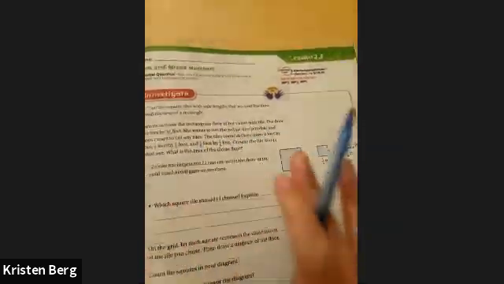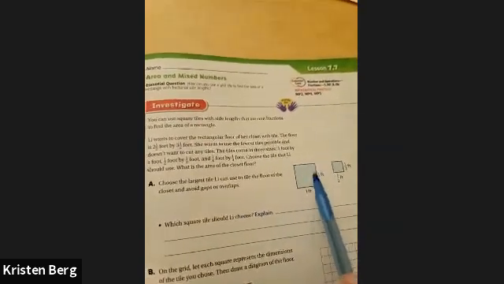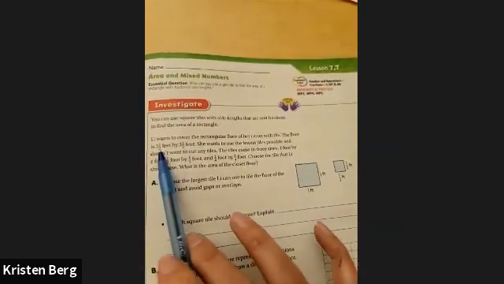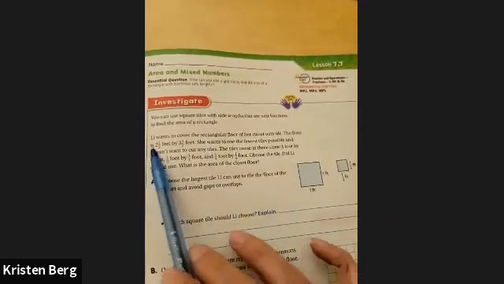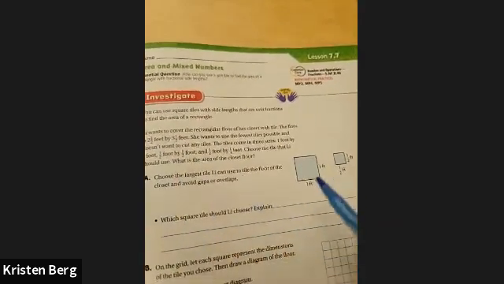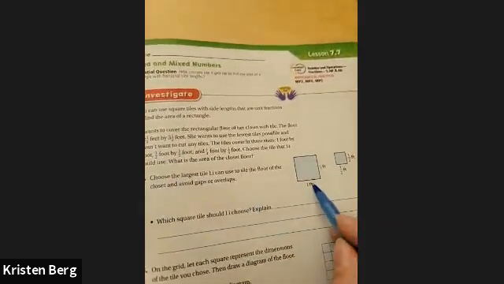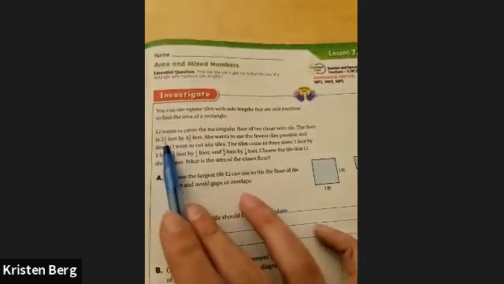Okay, so if you were doing this, could you use 1 foot tiles if you don't want to cut it, to show 2.5 feet or 3.5 feet? The answer is no, you cannot. It said that you need a half.